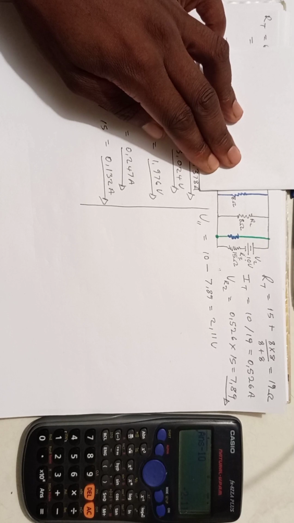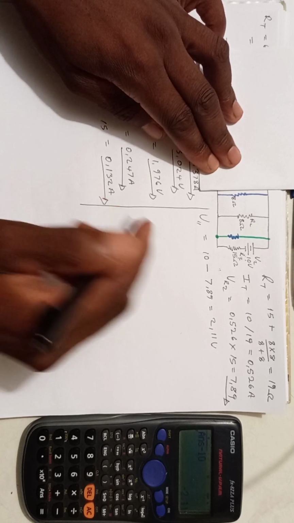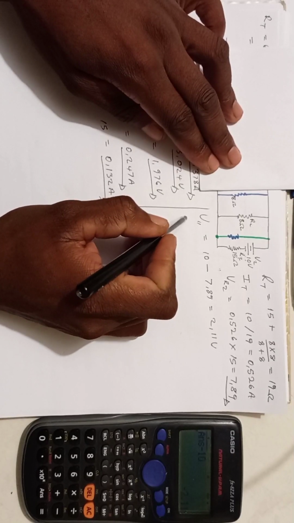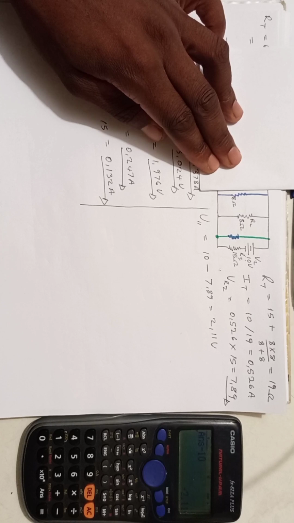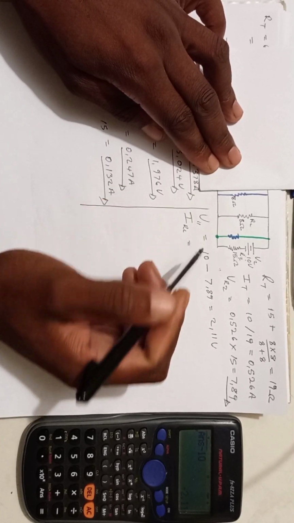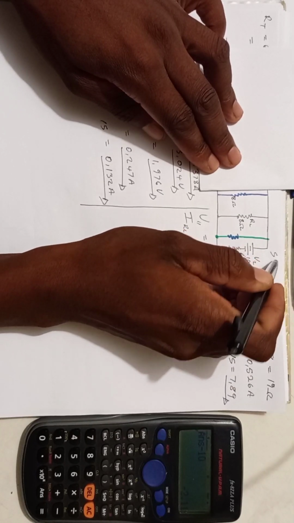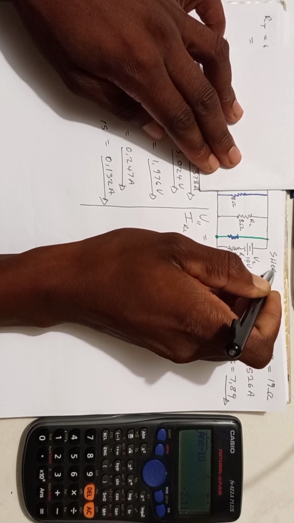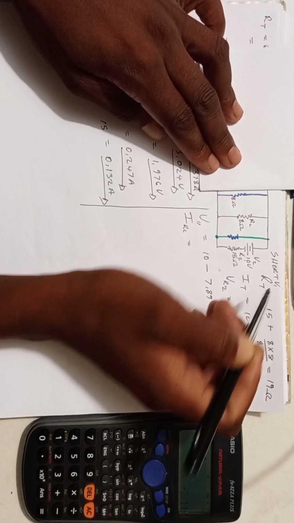So now we can get the current across this resistor, which is the current that we are very worried about. Current across the load resistor. Oh, here we should have also written that we have shorted V1.